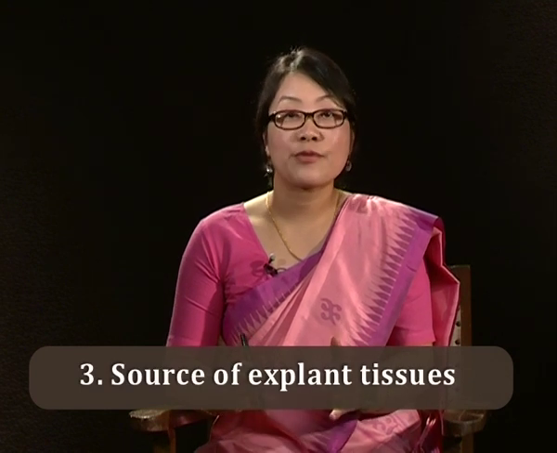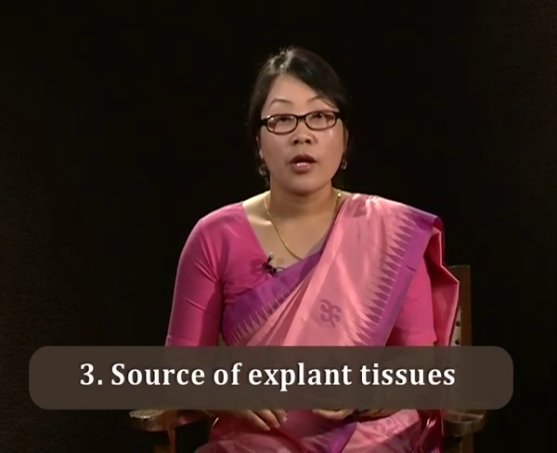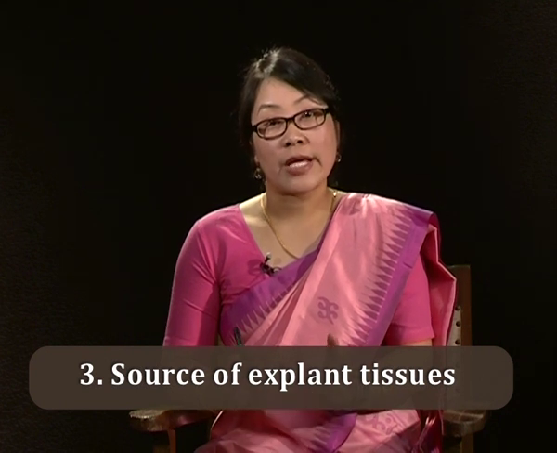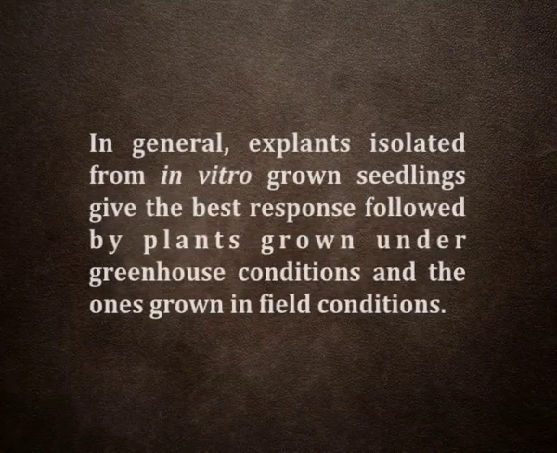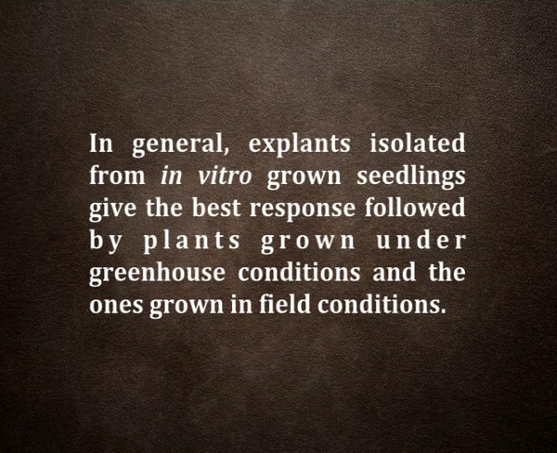The third factor is the source of explant tissues. Tissue culture response of the explants used for starting culture is also affected by the weather conditions of the place where the stock plant is grown. In general, explants isolated from in vitro grown seedlings give the best response, followed by plants grown under greenhouse conditions and the ones grown in field conditions.